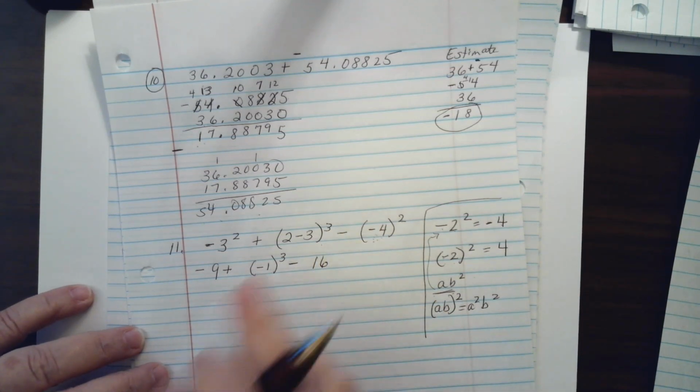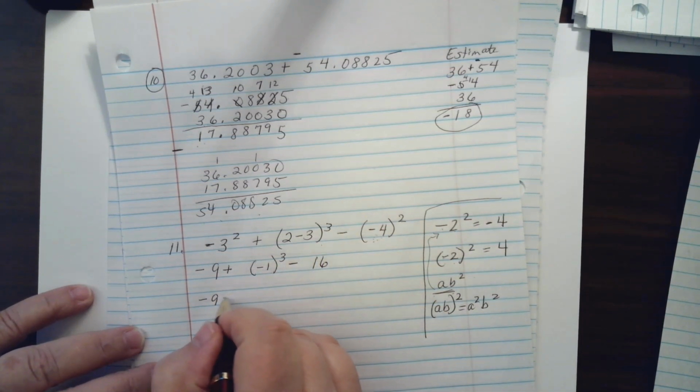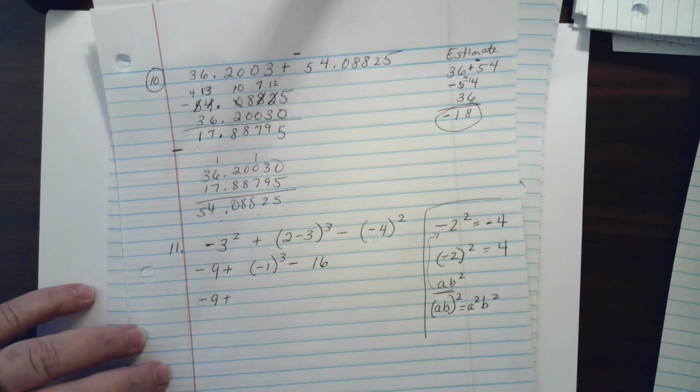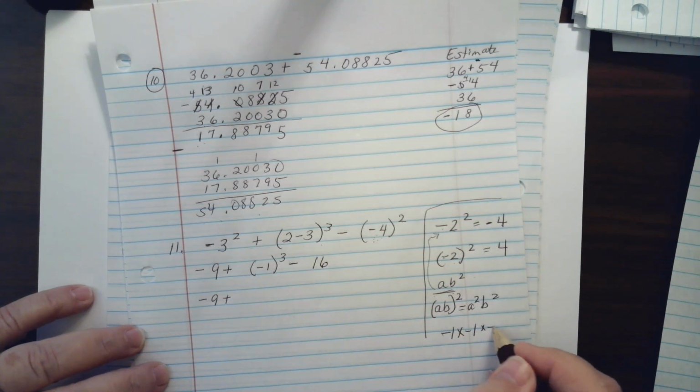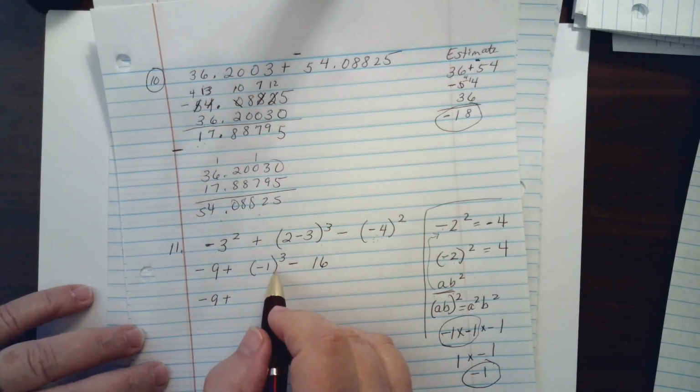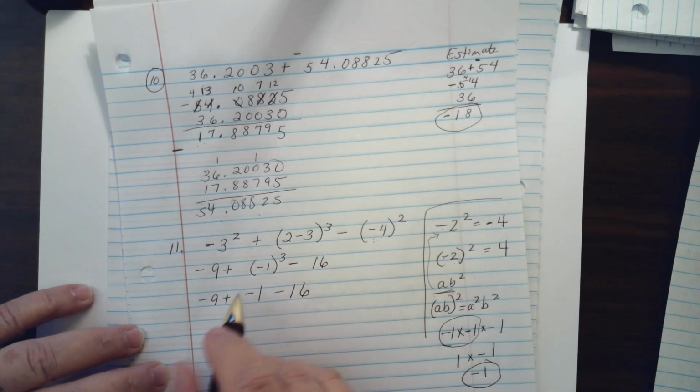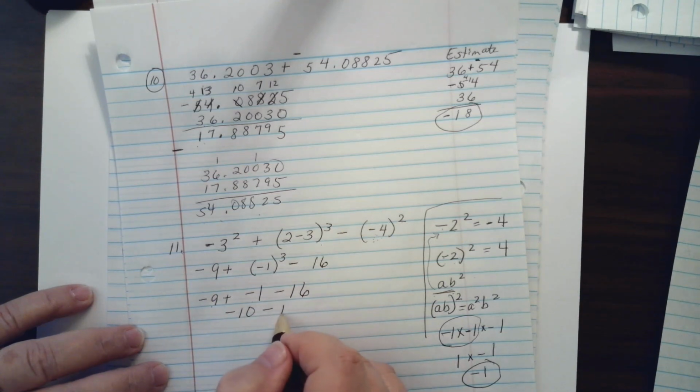Okay, now we still need to clear this middle one up. We have a negative 1 to the third power. That means negative 1 times negative 1 times negative 1. Well, we already know that a negative times a negative is a positive, and a positive times a negative is a negative. Anytime there's an odd number of negatives, it's still negative. And this minus 16. Negative 9 plus negative 1 is negative 10. And if you'd like to change that minus sign to plus negative, a negative 10 plus a negative 16 is a negative 26.